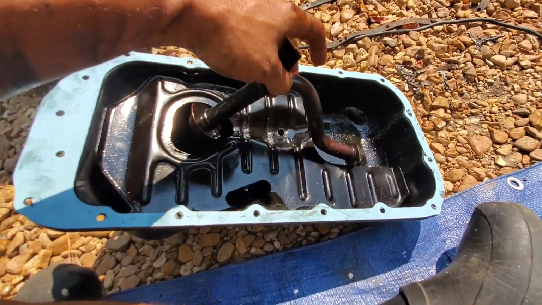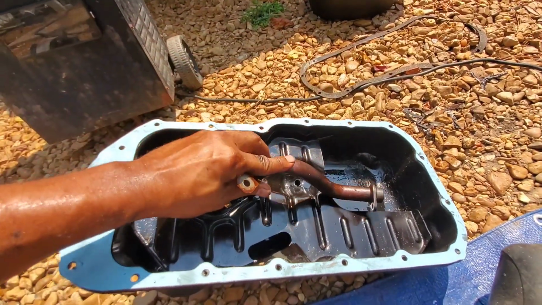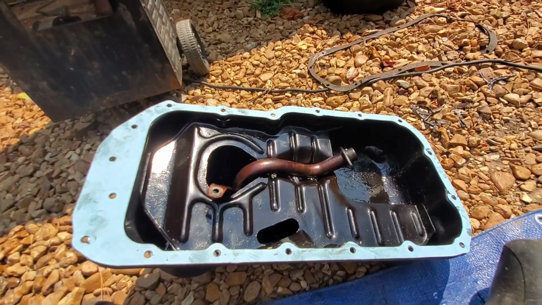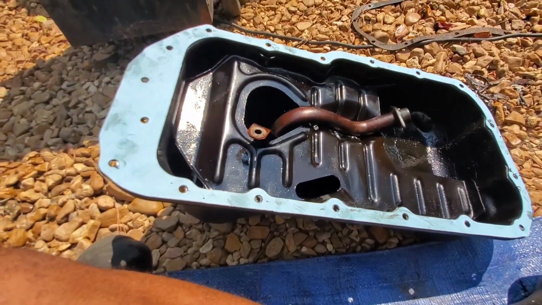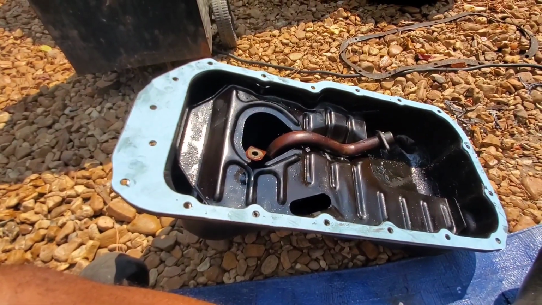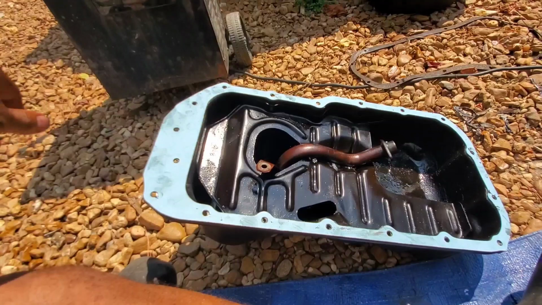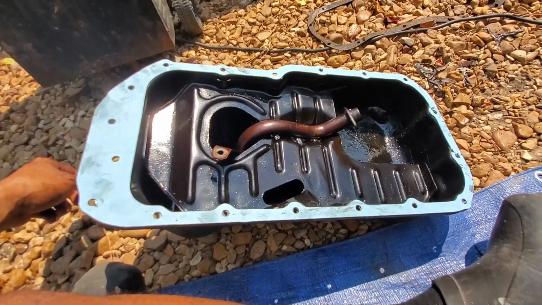Taking a quick look at our oil pickup, it looks pretty good. It's clean. There ain't a bunch of trash up in there, so at least that's a good sign as far as the overall health of the engine when it comes to whether this thing is ingesting garbage, whether it's from disintegrating piston rings or whatever.